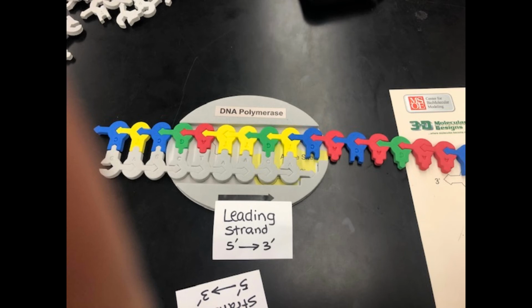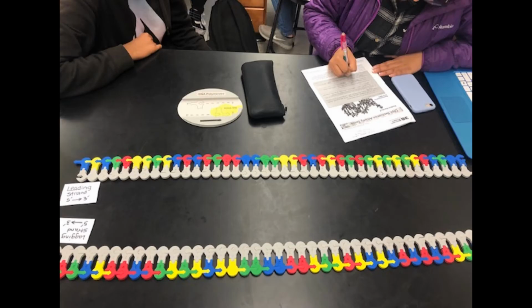Since the RNA primer and the DNA polymerase can only go from 5' to 3', the lagging strand makes fragments of DNA known as Okazaki fragments. DNA polymerase I adds DNA nucleotides in place of the RNA nucleotides to the 3' end of each Okazaki fragment. DNA ligase then joins the sugar phosphate backbones together and creates a continuous strand of DNA.